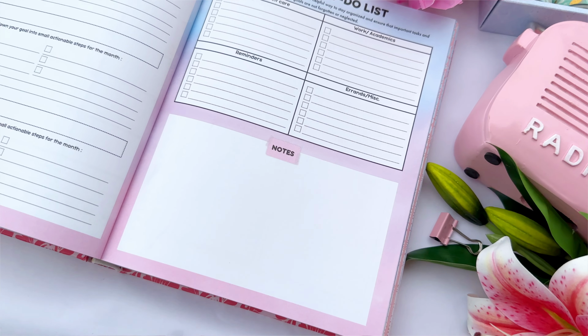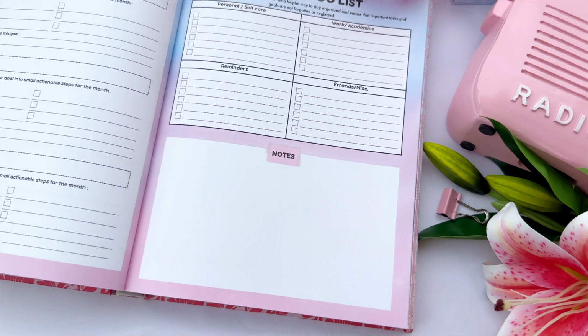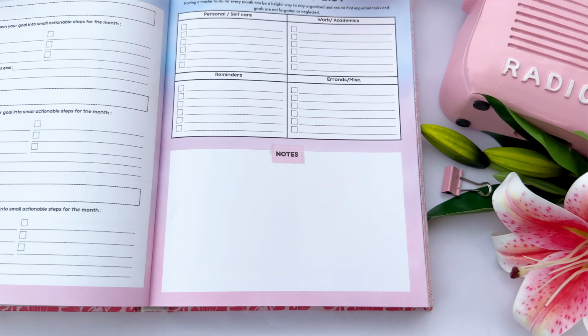And down here we have a note section which you can utilize as a brain dumping space, or you can write down anything you want to. You can even journal here, whatever you are feeling like. Use the note section in whatever way you want to.